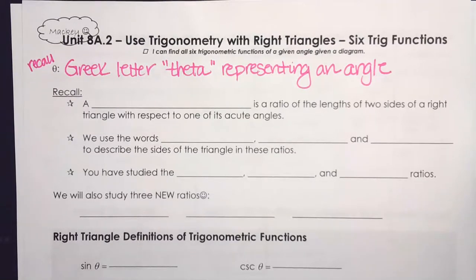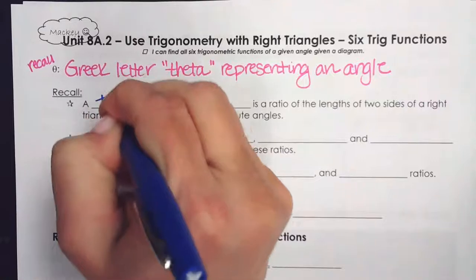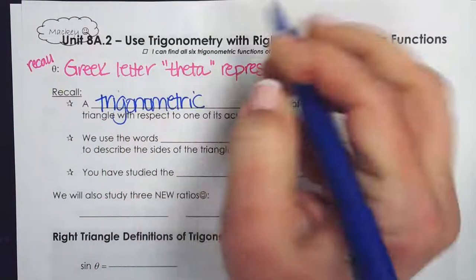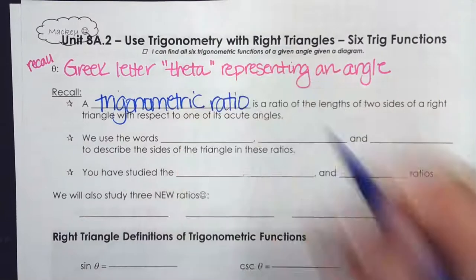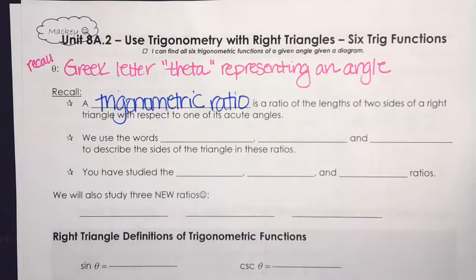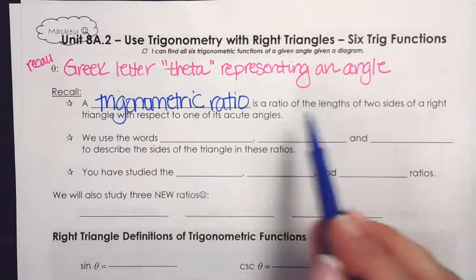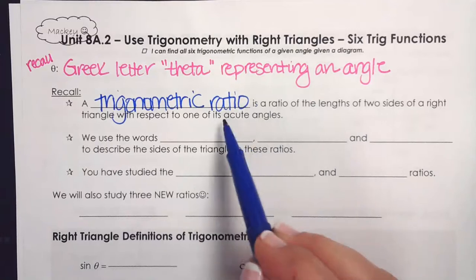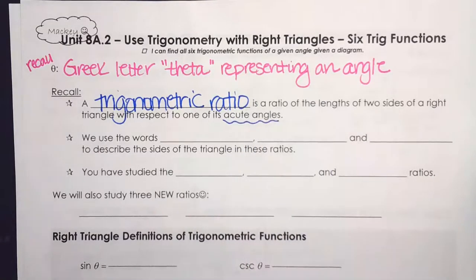So, again, based on what we reviewed in the last lesson, a trigonometric ratio, or sometimes we just call that a trig ratio, is the ratio of the lengths of 2 sides of a right triangle with respect to one of its acute angles. So again, we don't do it with respect to the right angle, the 90-degree angle, but with respect to one of its acute angles.